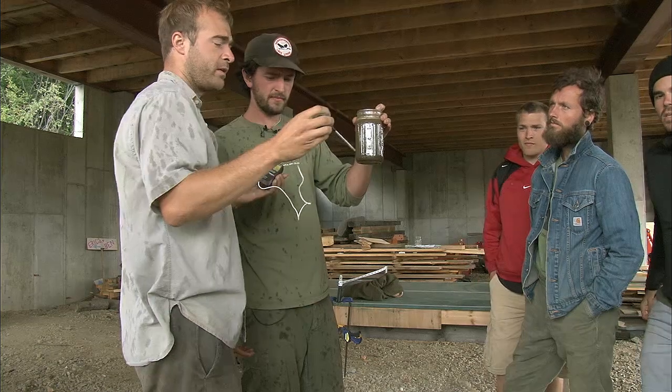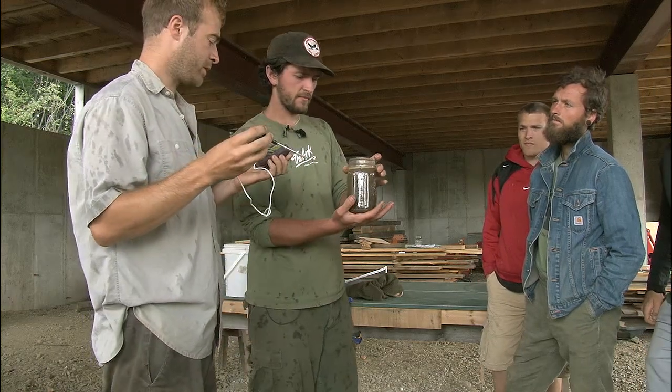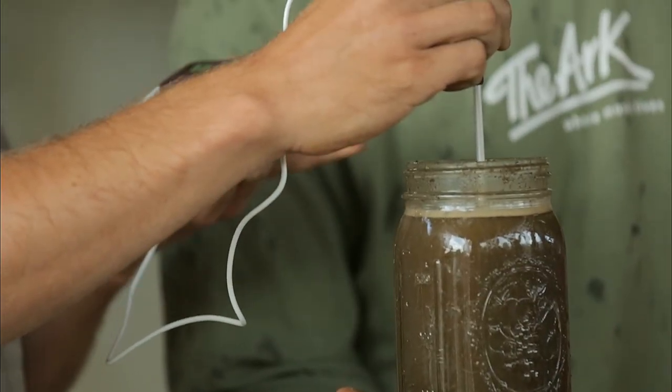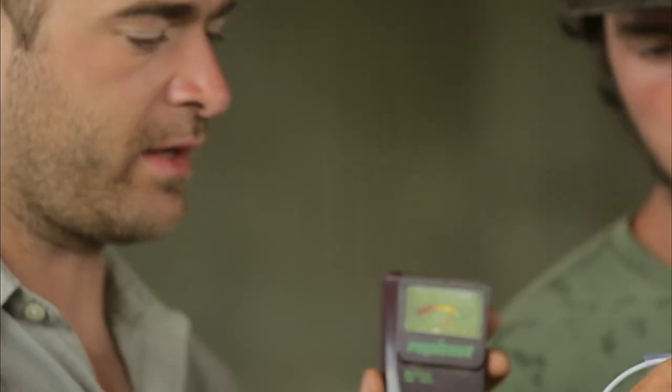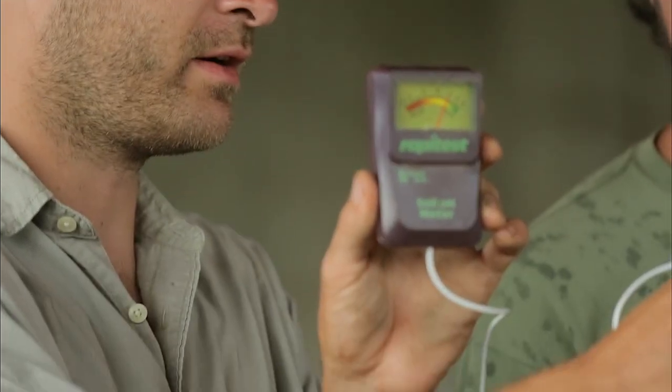And so this is a real cheapo soil pH meter. You can only use this in solution. You can't just stick this in soil. It has to be aqueous. So this is reading just about 7 right here.